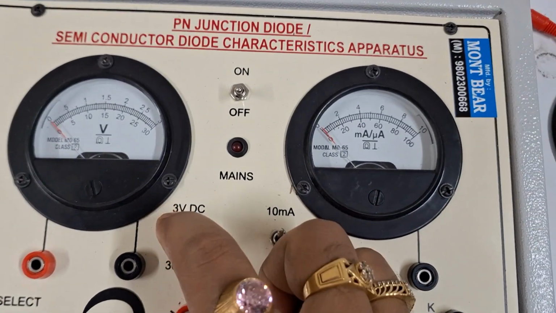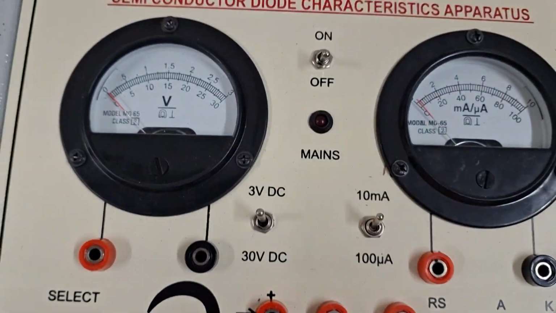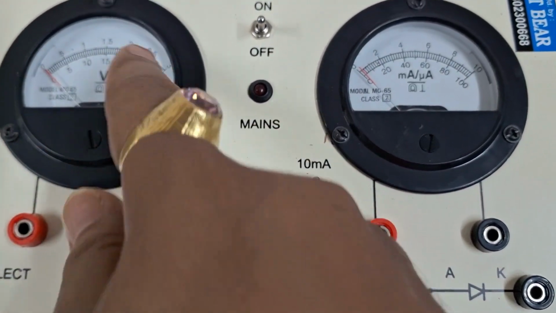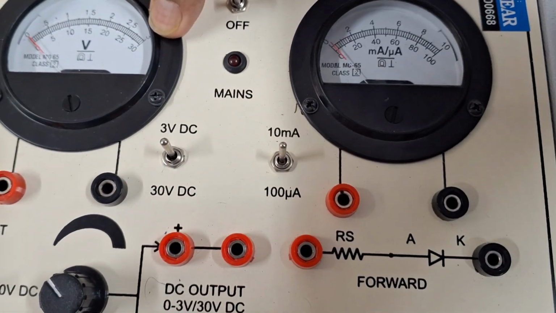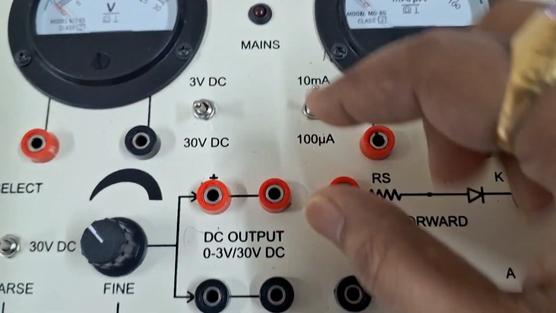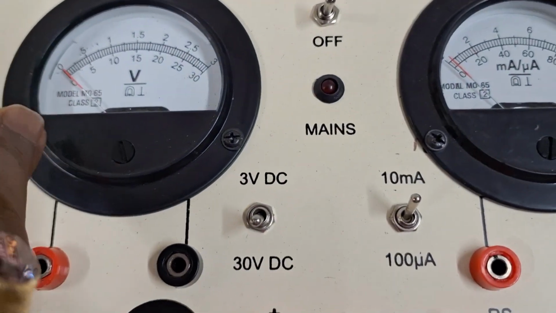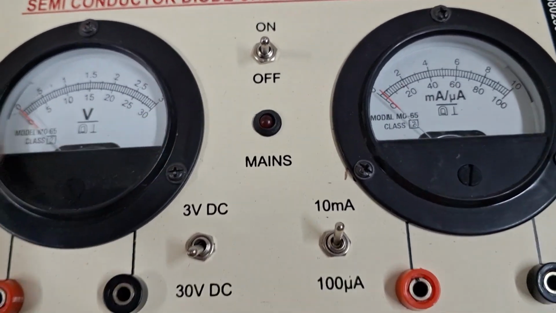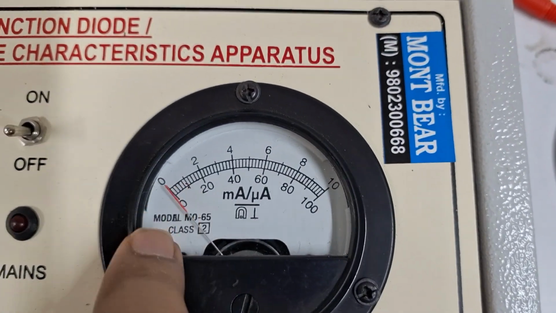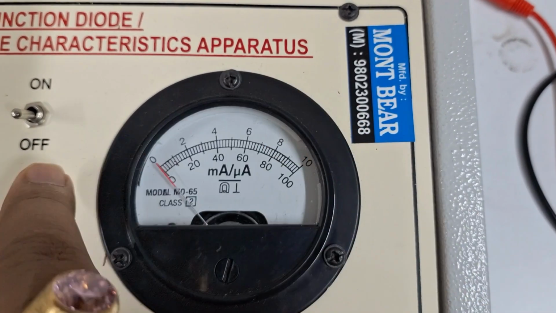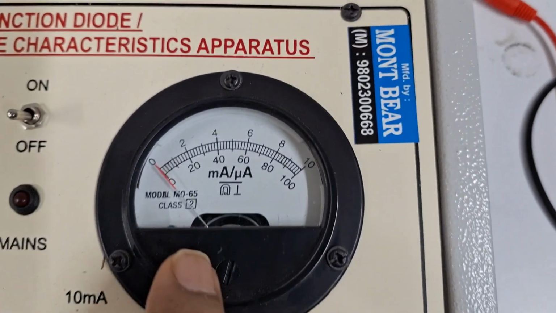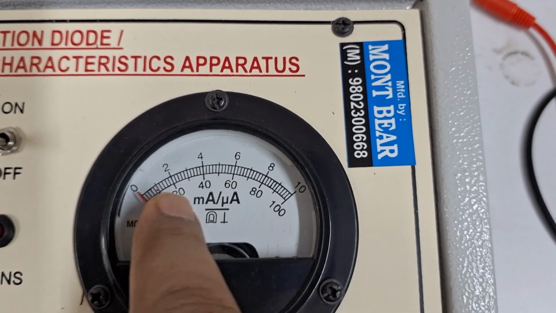Now if I move the toggle switch to 3 volt DC, what happens? We have to take the readings of this voltmeter on the upper scale. You can see the upper scale 0 to 3 volt. Okay, so we'll take the reading from 0 to 3 volt. Now if I move the switch down towards 30 volt DC, we have to take the readings from 0 to 30 volt, downscale reading. Similarly, if I move the switch to 10 milliampere, I have to take the reading from 0 to 10 milliampere on the upper scale. Now if I move the switch downside, that is 100 microampere, I have to take the readings from the downscale reading 0 to 100 microampere.